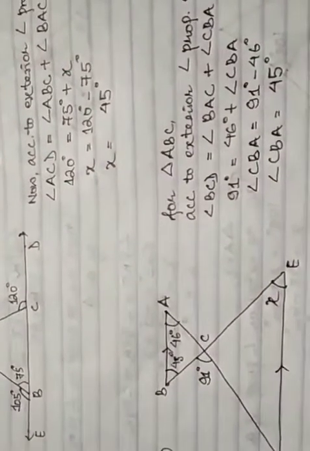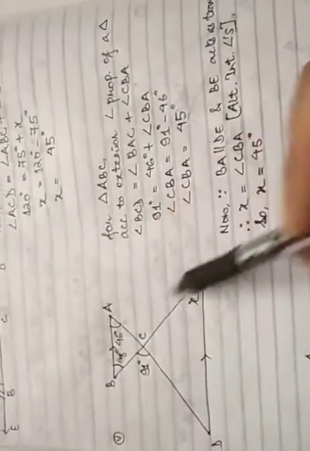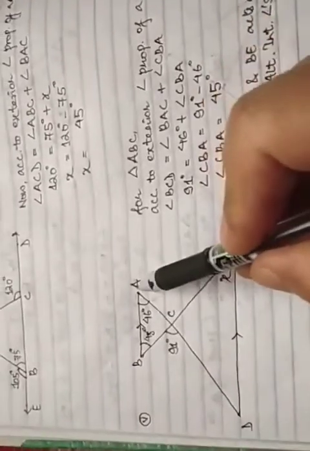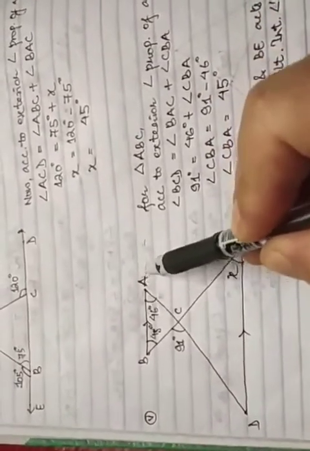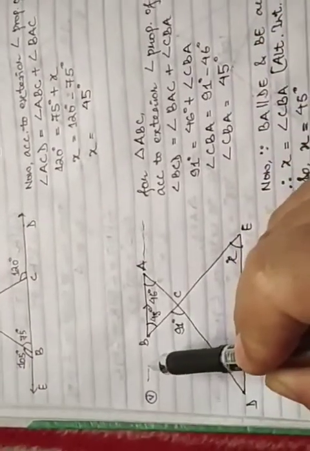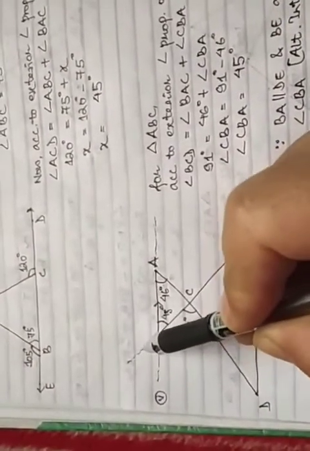Okay, now what we know is BA and DE were parallel lines already given, isn't it? So that's why I have written, now since BA is parallel to DE and BE acts as a transversal, this line, see, isn't it? Or if you can't see properly, what you can do is simply extend the lines. See, as I've done here.